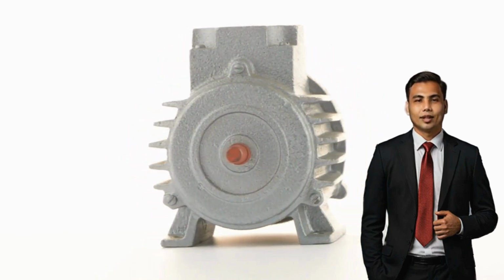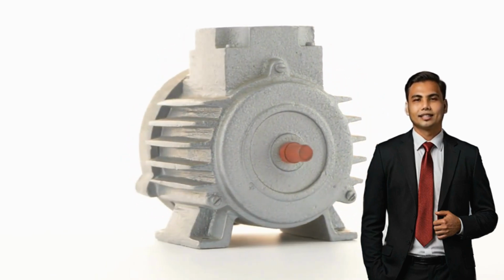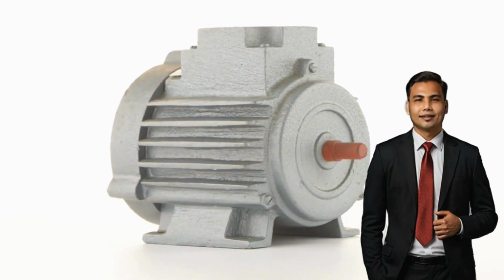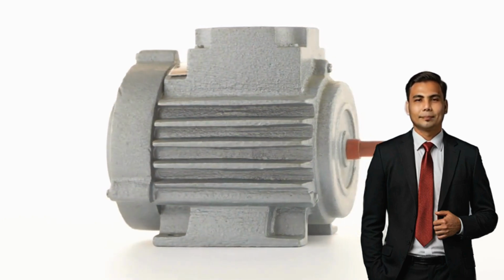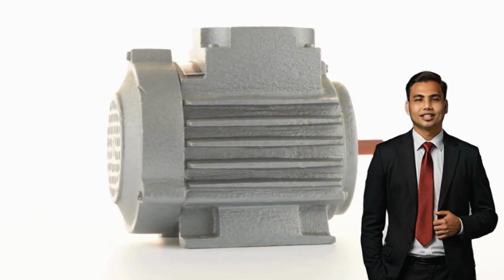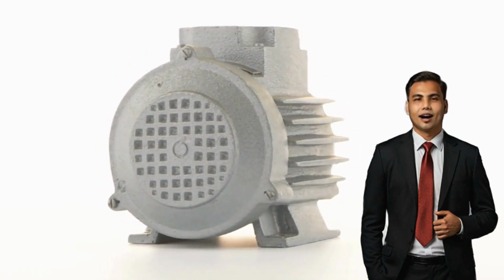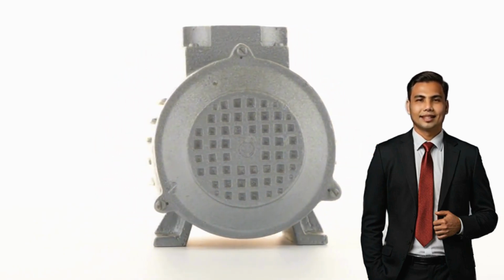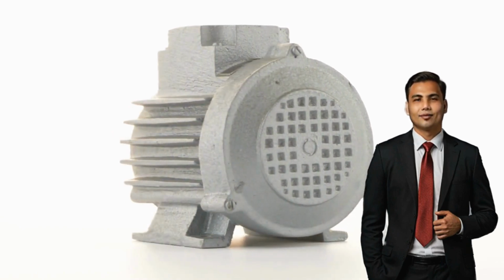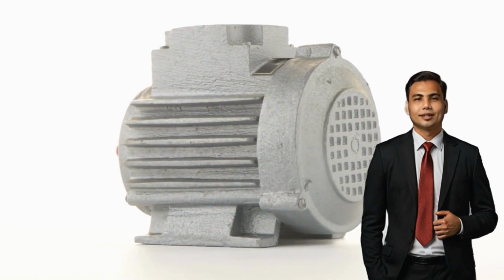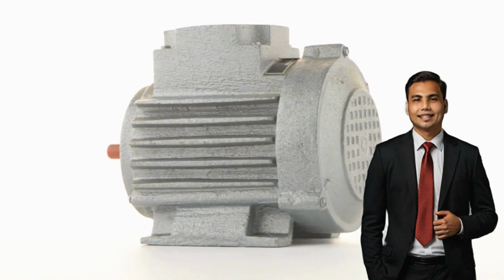Bars: the rotor contains parallel conductive bars, usually made of copper or aluminum, which are placed in slots around the rotor's circumference. End rings: these conductive bars are short-circuited at both ends by two end rings, forming a closed loop that resembles a cage structure, hence the name squirrel cage.